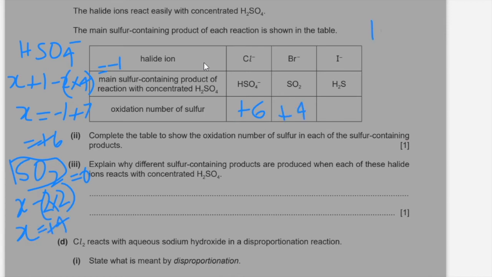Now coming to hydrogen sulfide, you have 2 hydrogens. You have again x unknown, the sulfur oxidation state, plus 2 times 1 because the oxidation state of hydrogen is +1 and there are 2 of them, which is equal to 0 again because this is a neutral compound, and therefore x is equal to -2.